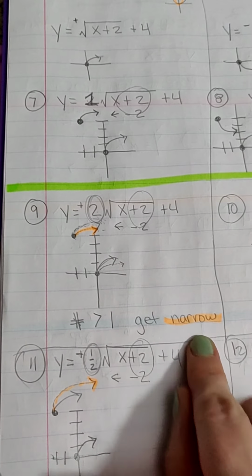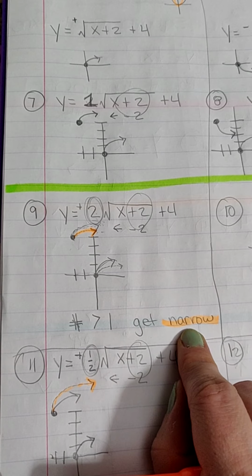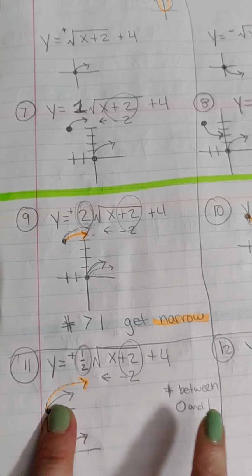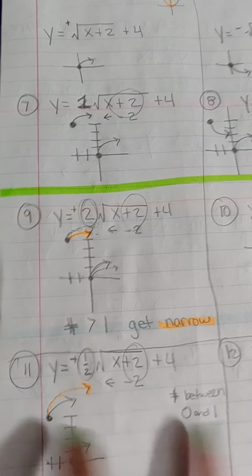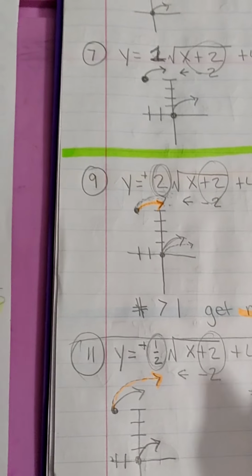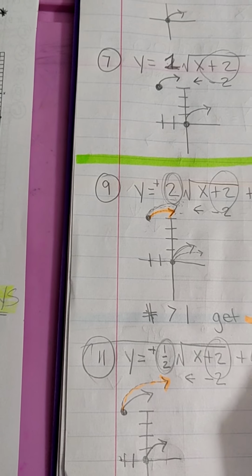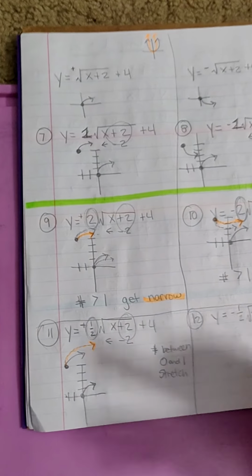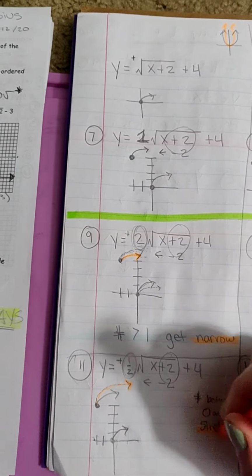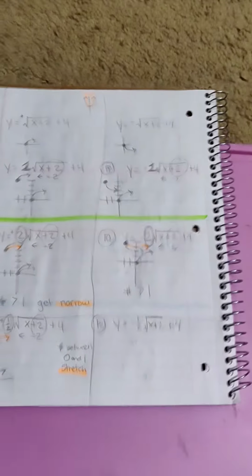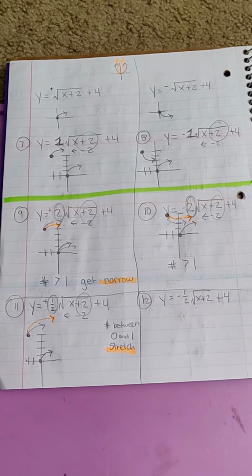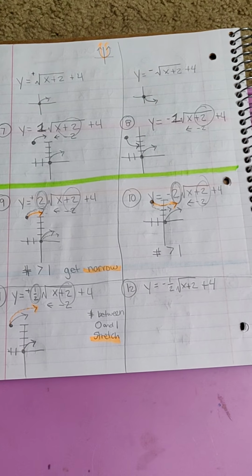Sometimes narrow can be interchangeable with the word compress. Wider is often interchangeable with stretch. So we're going to say it's going to stretch. All right, I'm going to highlight that. And we're on our last example. I'm so sorry, guys. I know this is a lot of information, but again, it should just be review. I'm posting these for anybody who is super confused, maybe lost, or maybe was absent.